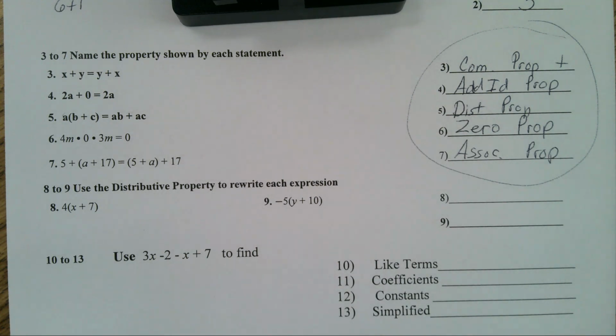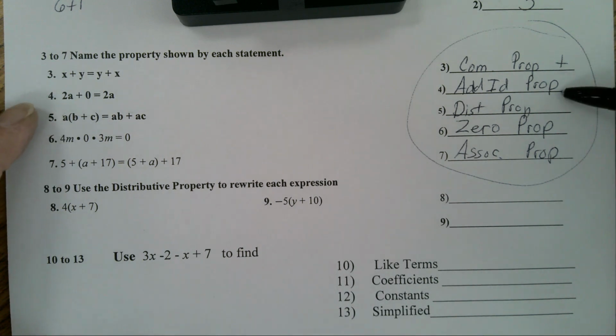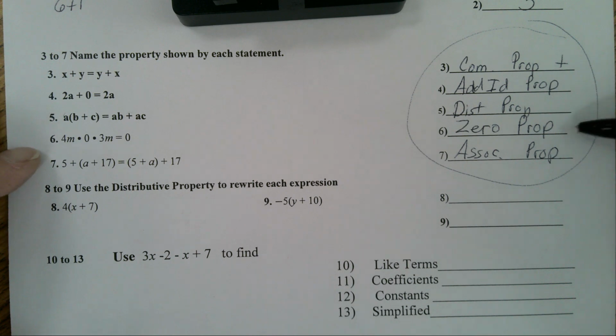So real quick, commutative property of addition, additive identity property, distributive property. This one is the 0 property. I did not mark any of those wrong, and a lot of them are wrong. And this is the associative property. Did not have time to grade all of them. I wanted to get them back to you this class period.